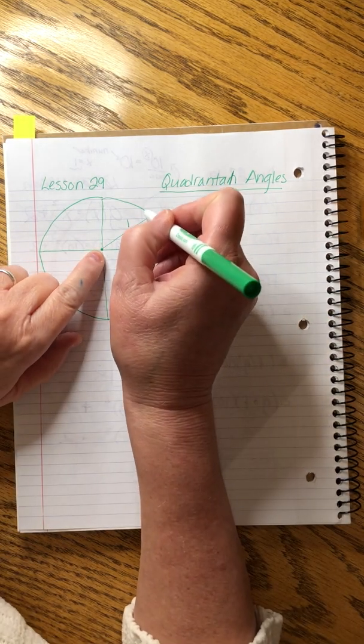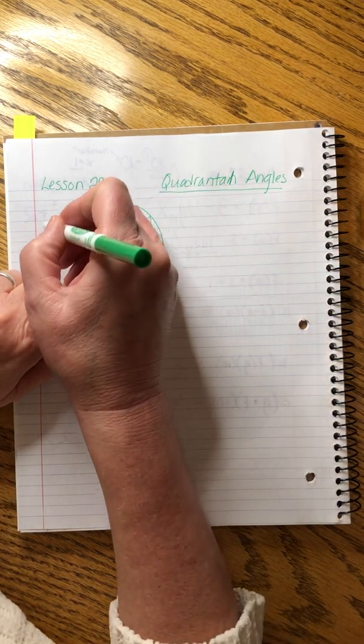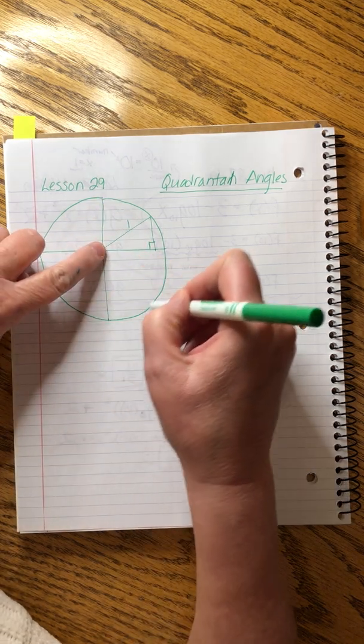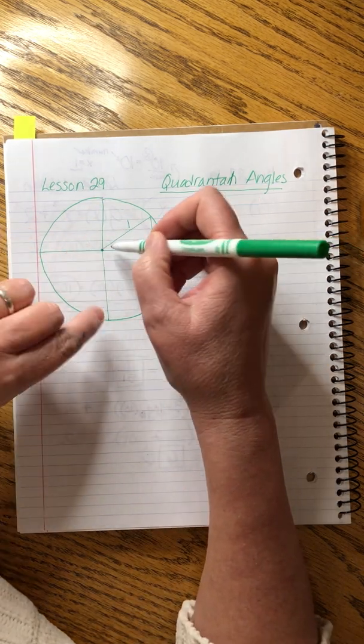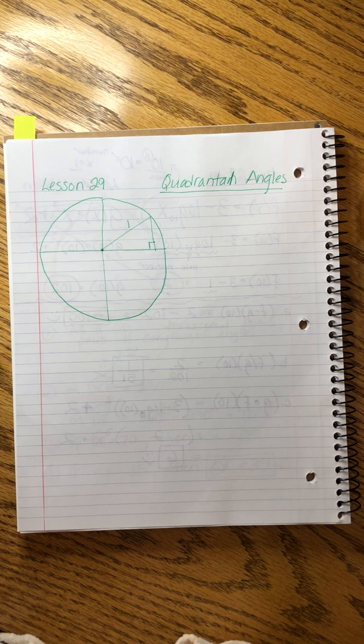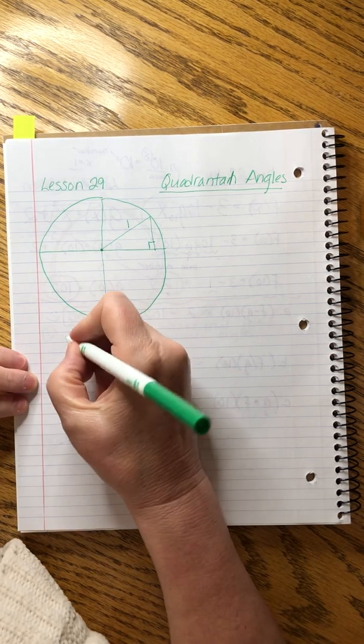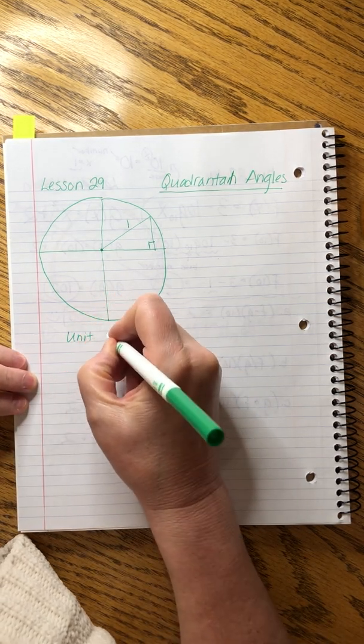And imagine us taking this hypotenuse of 1 and swinging it all the way around so that the radius of the entire circle is always a 1, okay? It's what's called the unit circle.